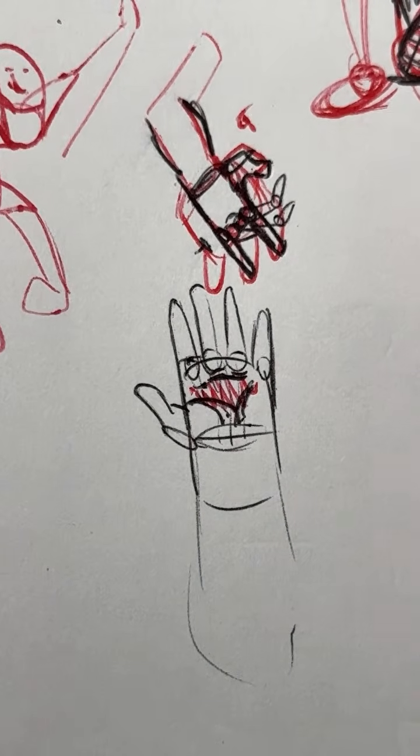I have trouble, and your hand should always be about the width of your wrist.